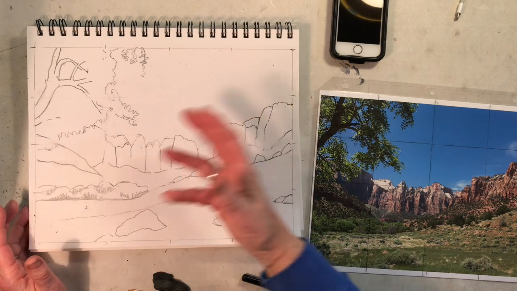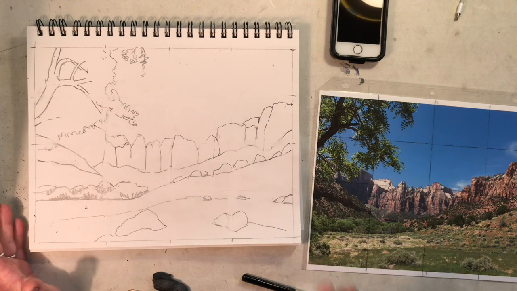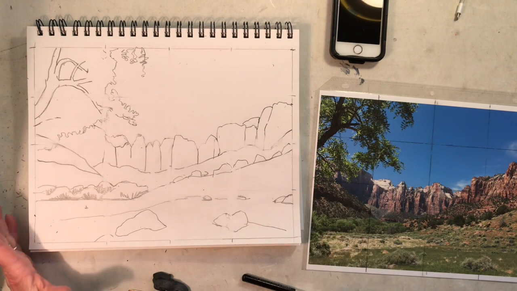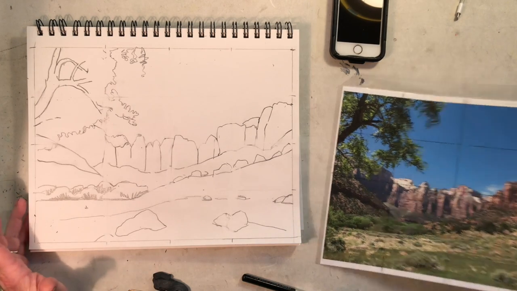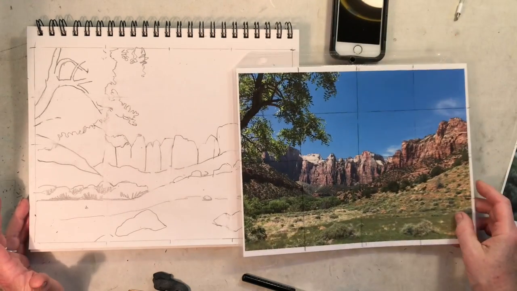So those are some of the other things that we're going to be looking for as we go to finish this. I'm going to stop at this point. You guys are going to have time to go and finish a little more than I have. So that's where we're at.